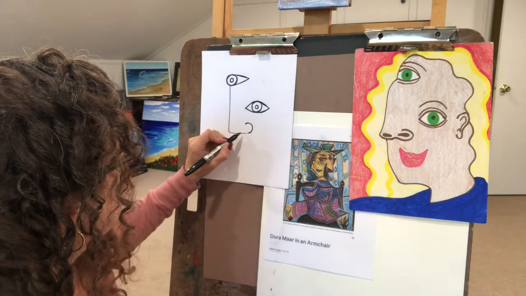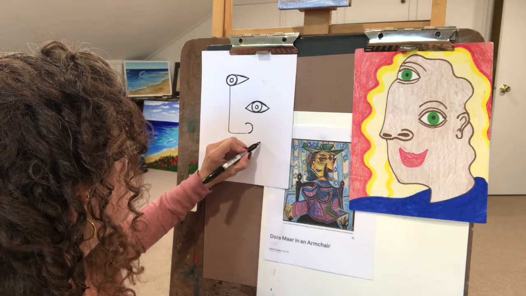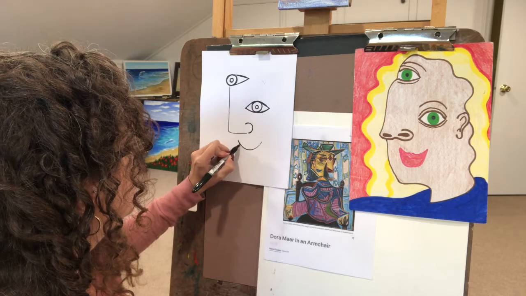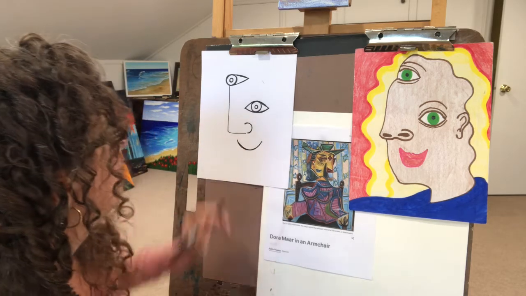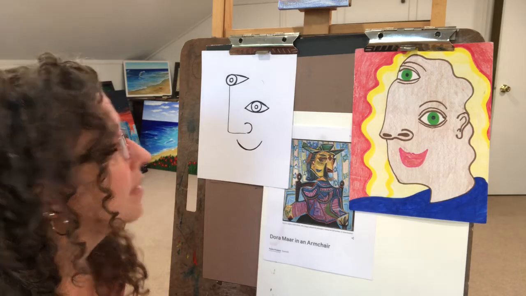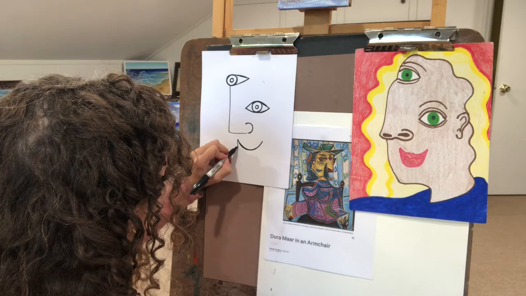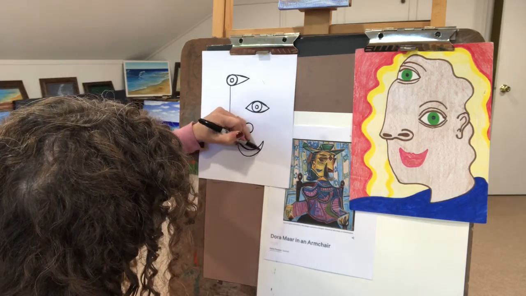I think I'm going to put a mouth. So let's see. I want to make a curved line. I'm going to put my curved line here. And now let's make another curved line down here and connect.